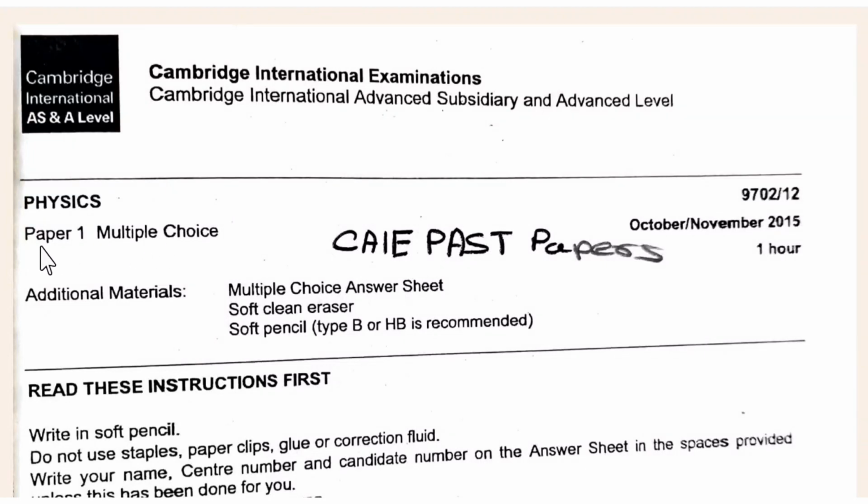We'll be discussing Physics Paper 1 MCQ paper, 2015 October-November, variant 12, and the subject code is 9702.